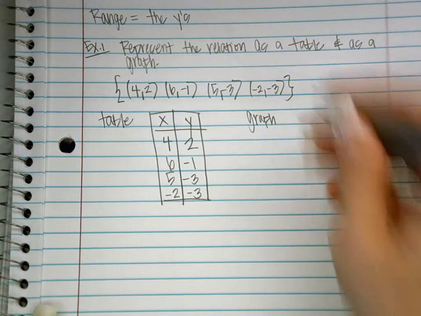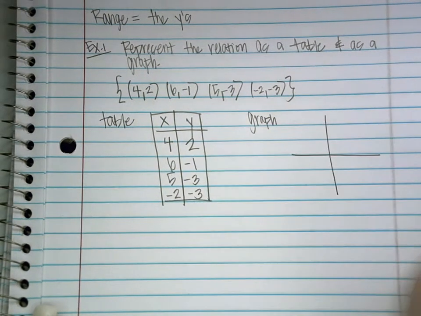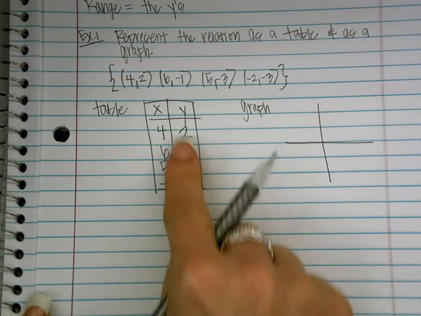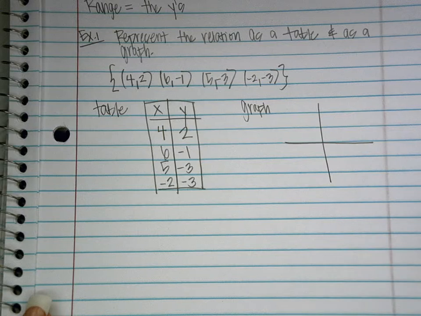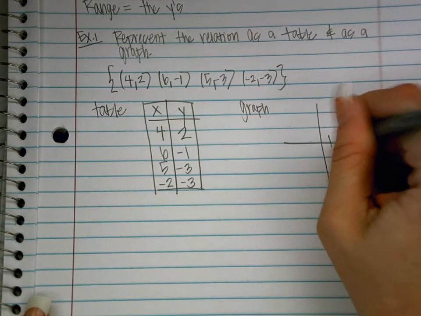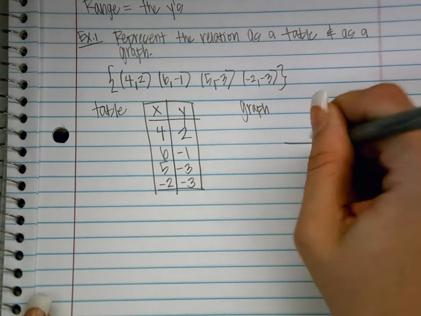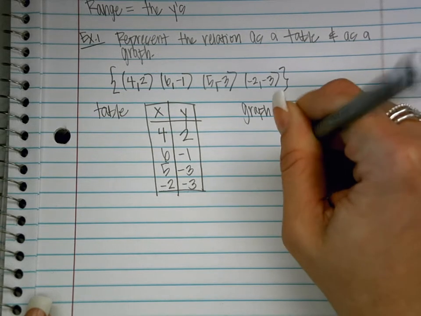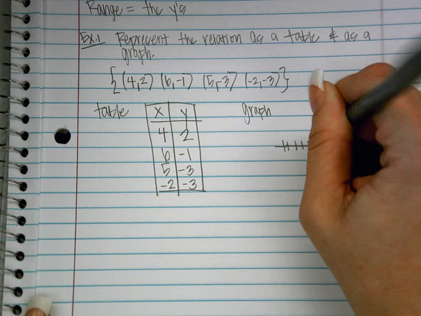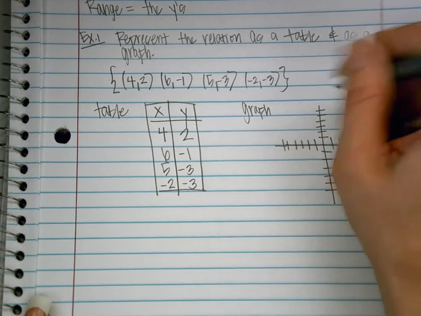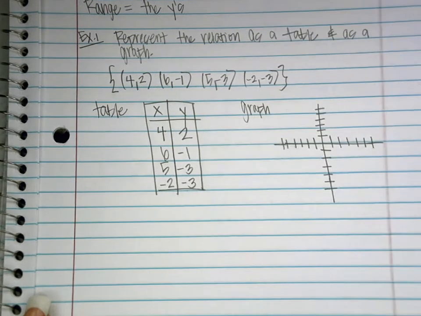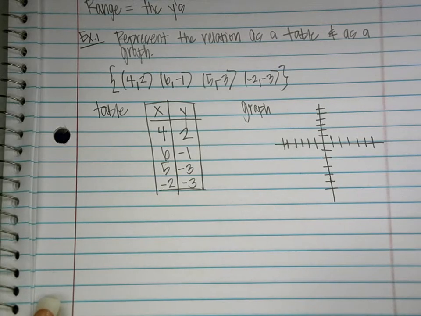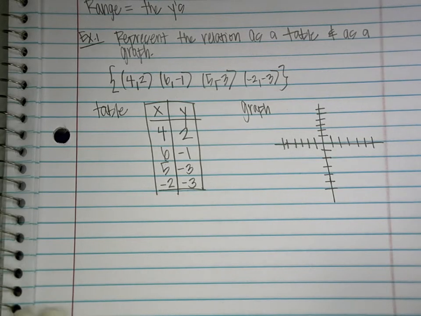Then the second part is I want you to draw this as a graph. So as a graph, you're just going to make a little XY coordinate, and we're just going to graph these. All you have to do is just put these points on the graph. So we need to go out, looks like 6 spaces in each direction. 1, 2, 3, 4, 5, 6. Now, some of you guys seem to have a little trouble on this on your test. So let's go over this again.